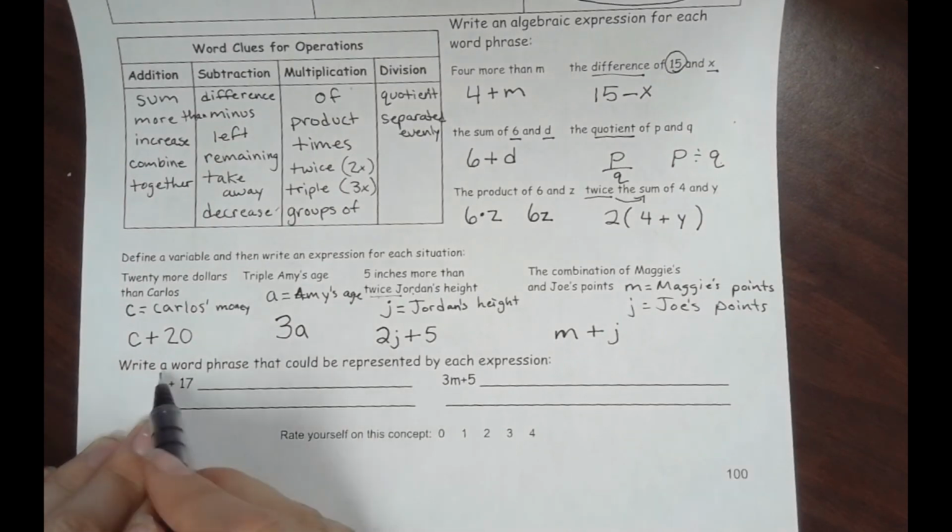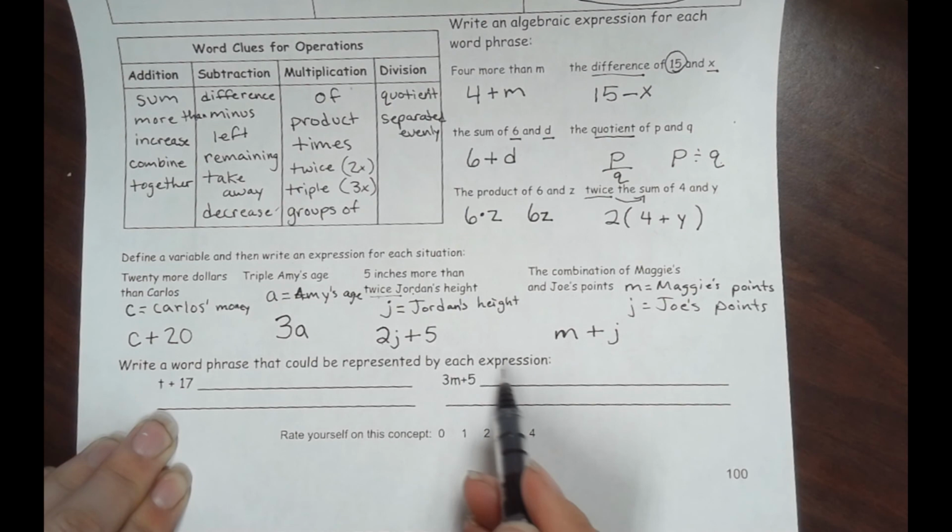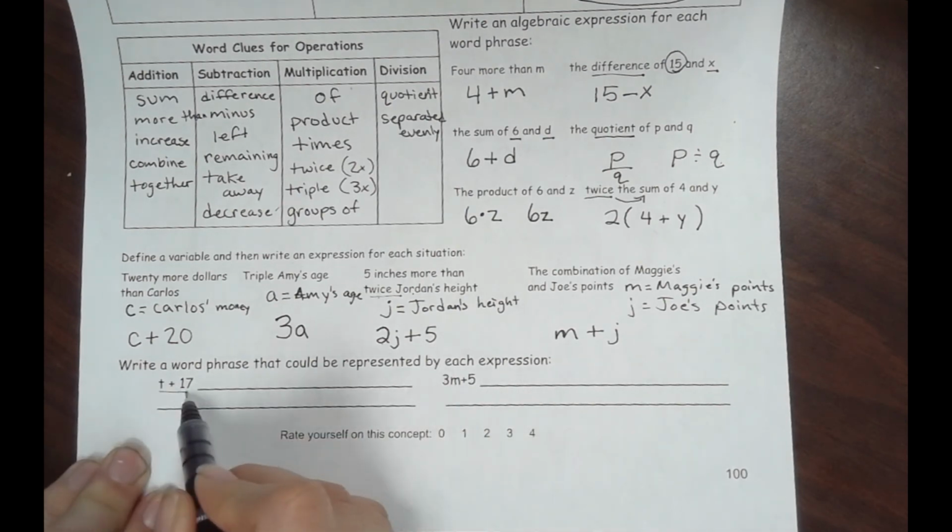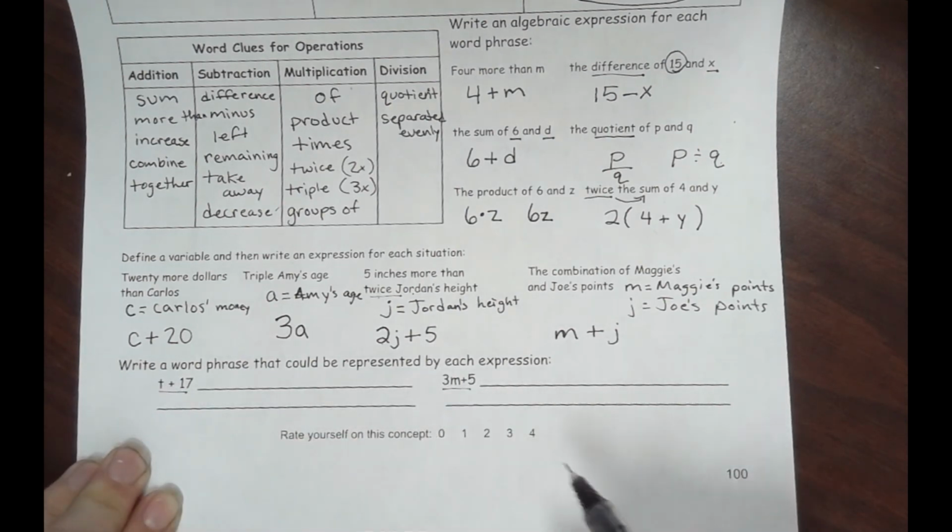Alright, here says write a word phrase that could be represented by each expression. You write your own thing. What could T represent? And then write me a phrase. That is what you need to do on your own. After you've done that, rate yourself on this concept 0, 1, 2, 3, or 4 and turn it in on Google Classroom.